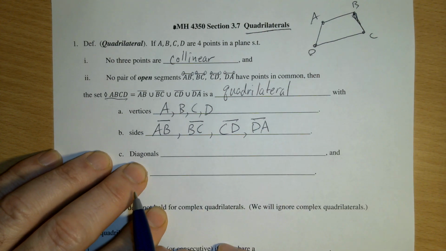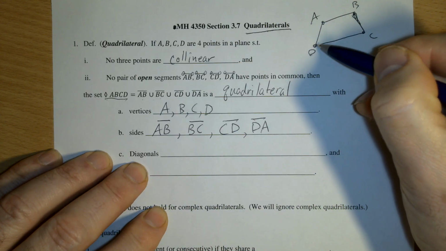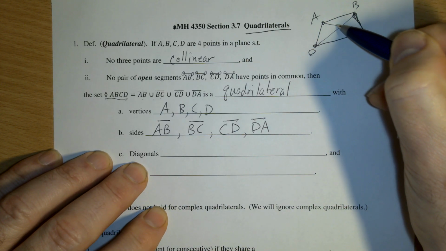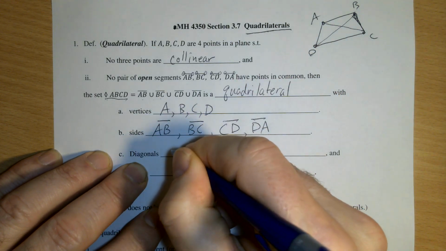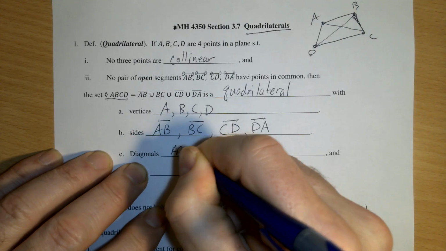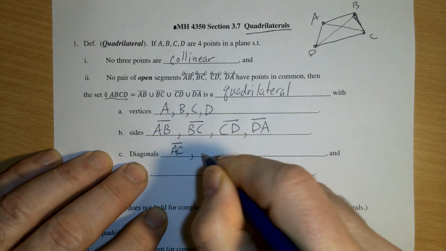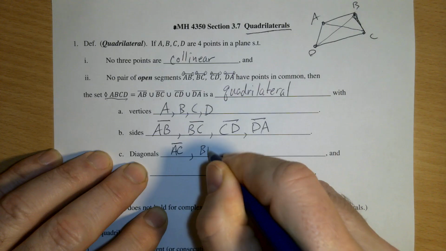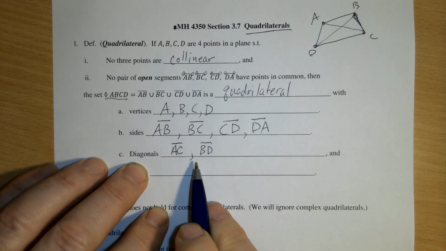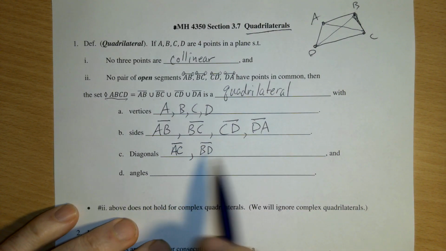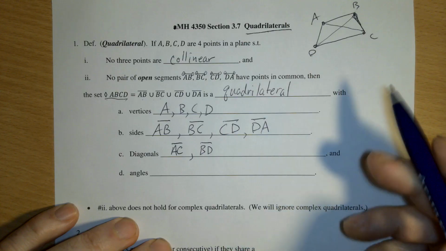What would the diagonals be? Well, the diagonals would be these two: AC, that segment, and BD. Those are the 2 diagonals of this quadrilateral.